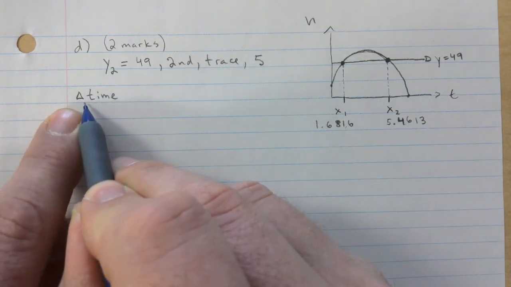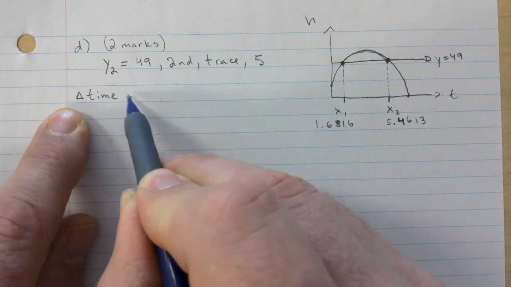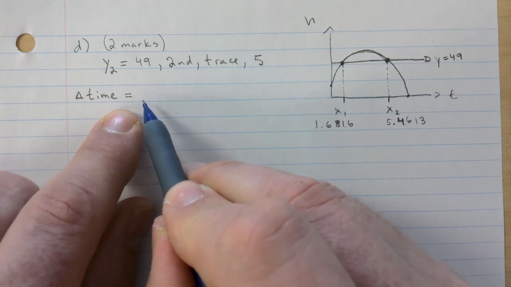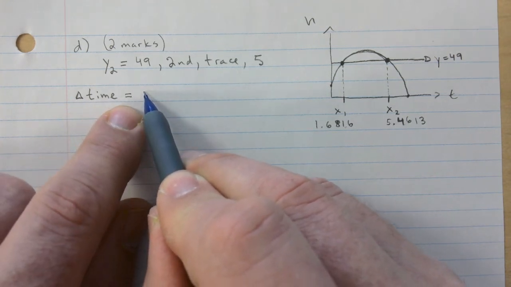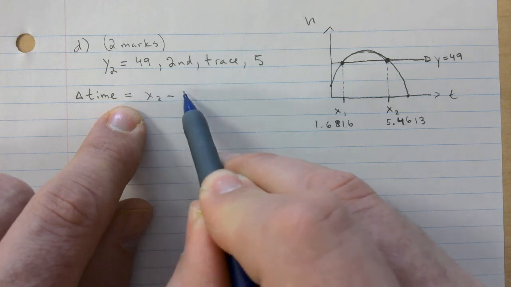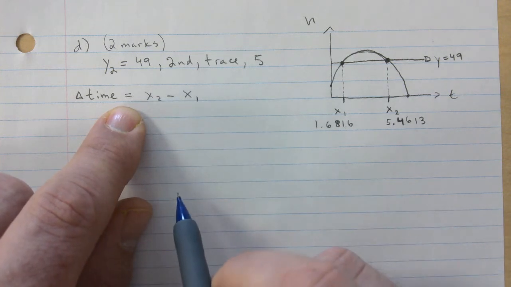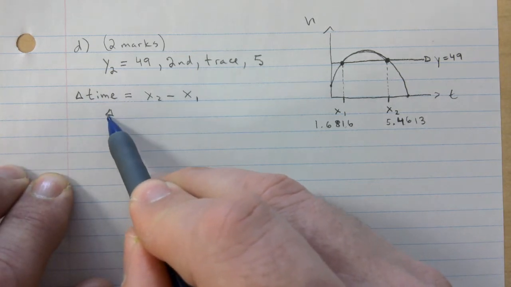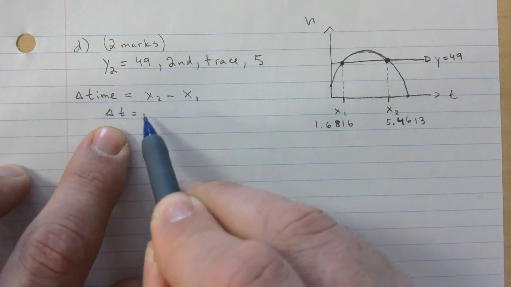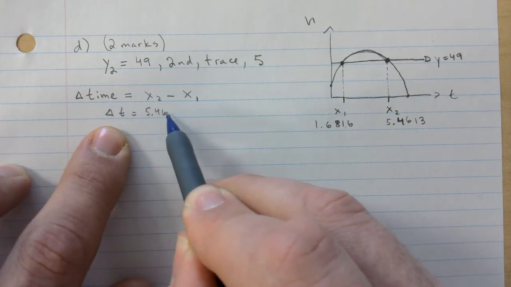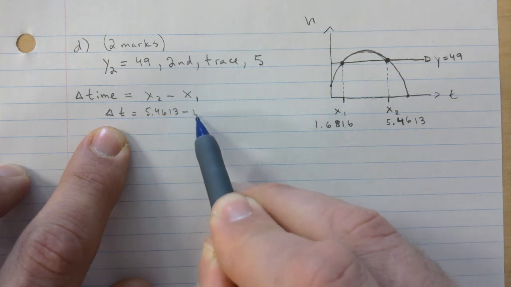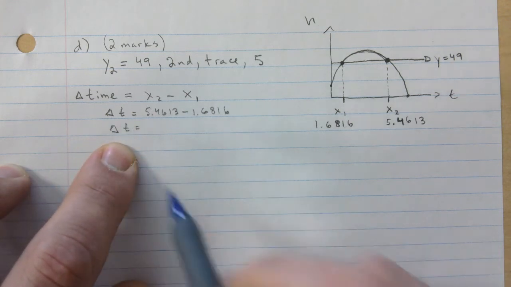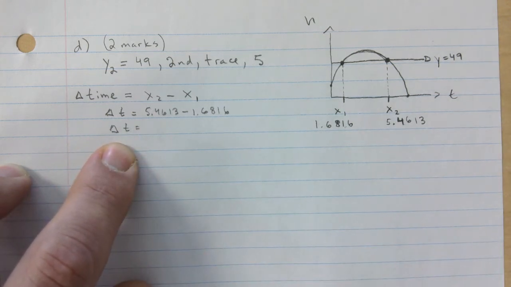Delta just means the difference, okay? You should get used to that because you will encounter that in other courses. Physics, right? Delta time is just x2 minus x1. And so you can just say delta t. It's always the greater number minus the smaller one, right? And then you just use your calculator to figure that out.